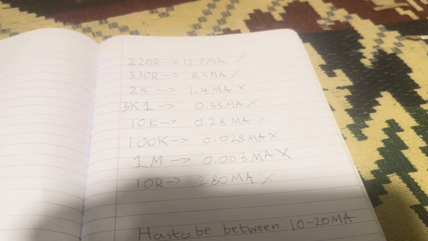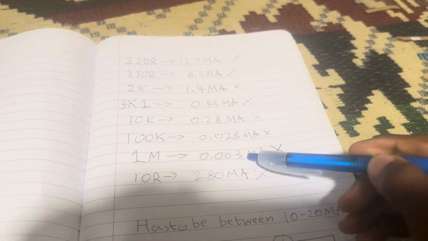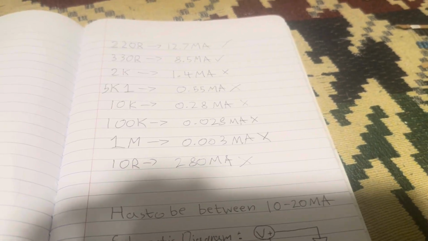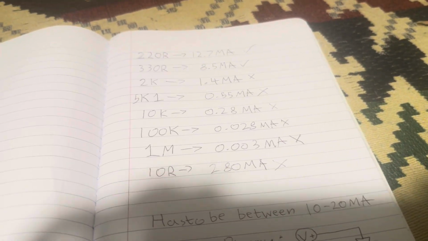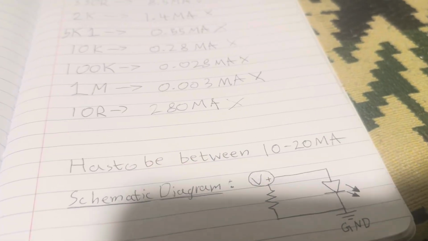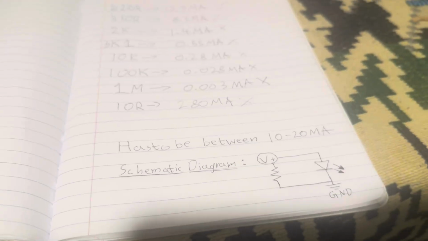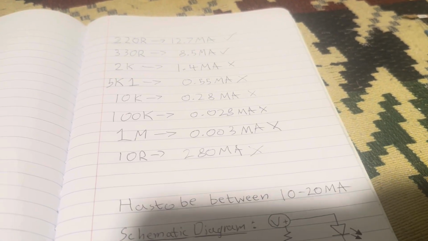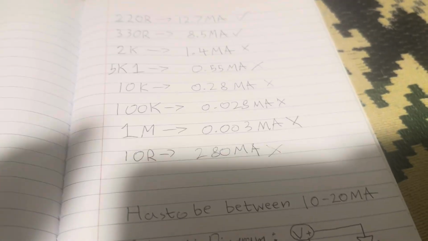Now you got to be careful, because if you're using something like 1M, then your circuit won't be damaged, but it also won't work. But if you're using something like 10R, which is letting through too much electricity, then it will absolutely damage your LED, and now you won't have the LED anymore.